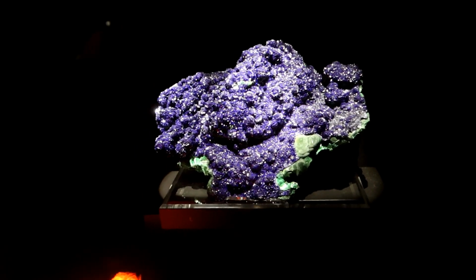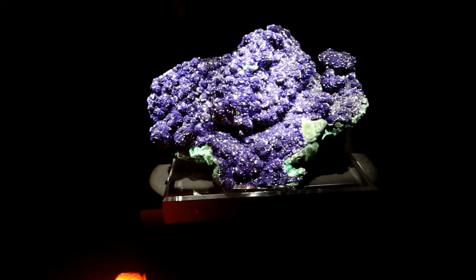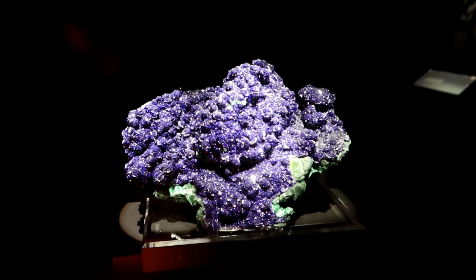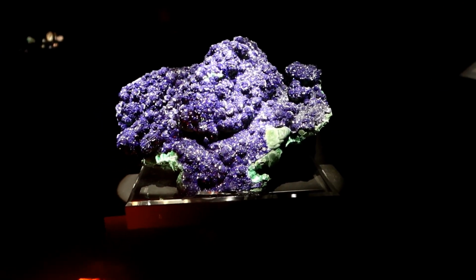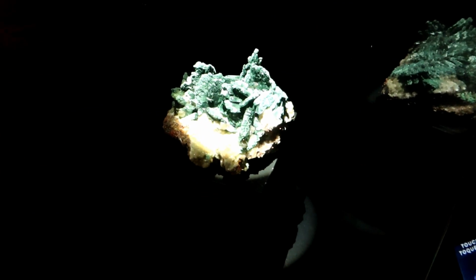I have a piece of the blue stone there called azurite, and the green is called malachite. I have a little specimen about the size of a golf ball that is azurite and malachite, but that one's gorgeous. You know, they say there's things like museum quality stuff, and I'm proud to say I have a few museum quality pieces. Is that malachite? Yeah. So that's kind of pretty. I got a nice piece of that.